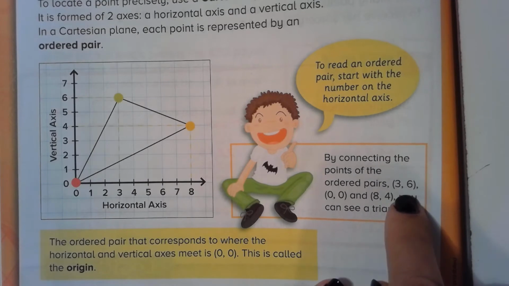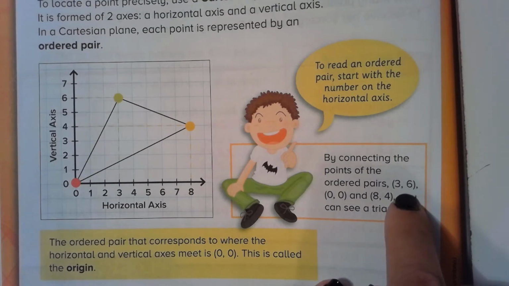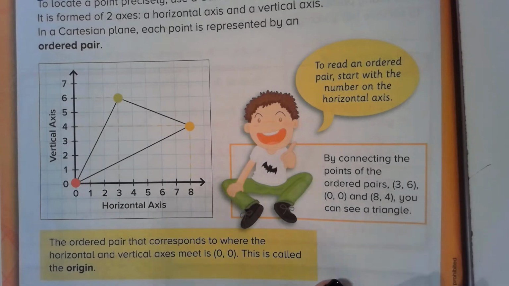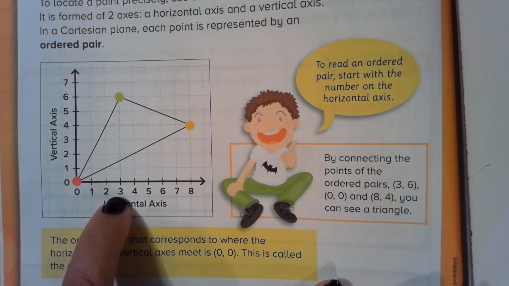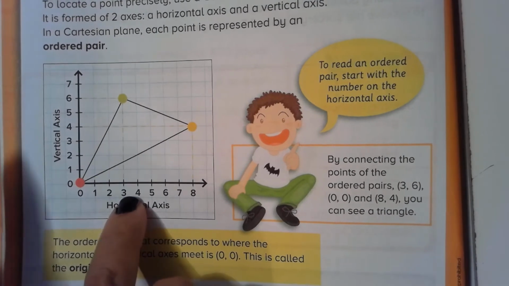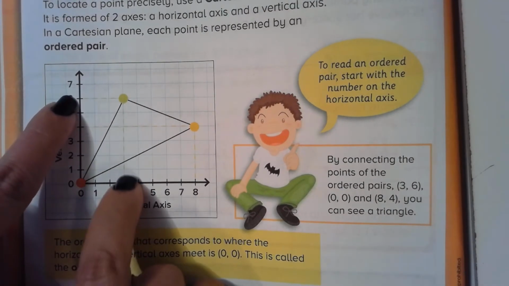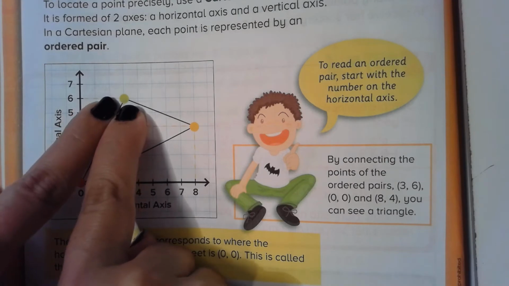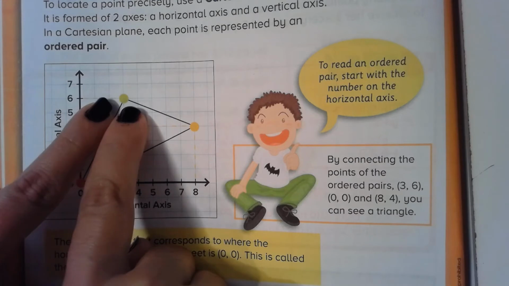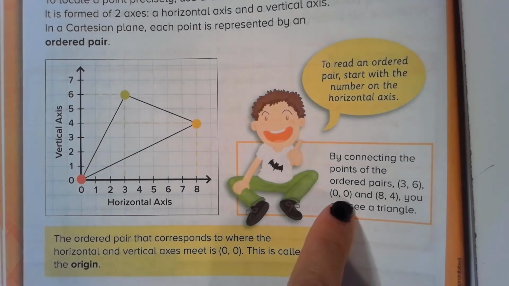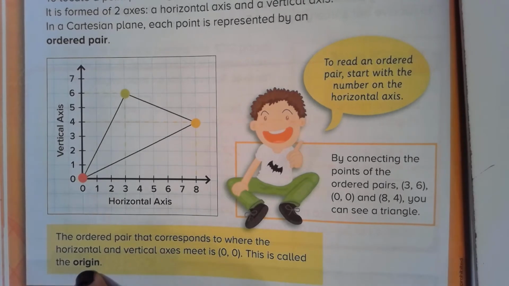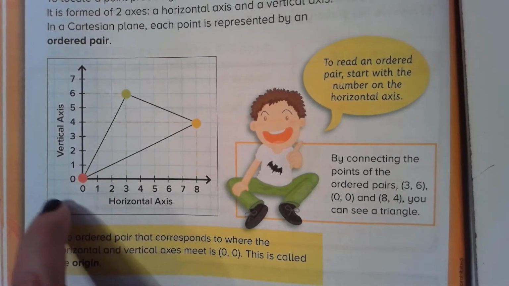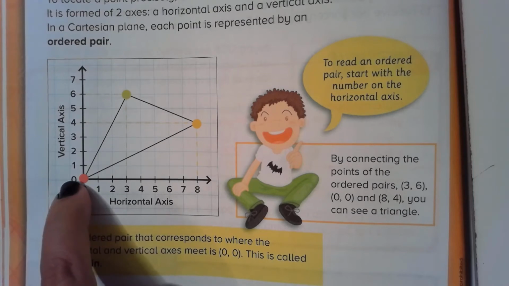Let's start with (3, 6). That is our first ordered pair. So we go in the elevator to 3, and then up the elevator to 6, and they meet at our green dot. So that's the first ordered pair. The second ordered pair is (0, 0). We call this the origin. The origin, (0, 0).